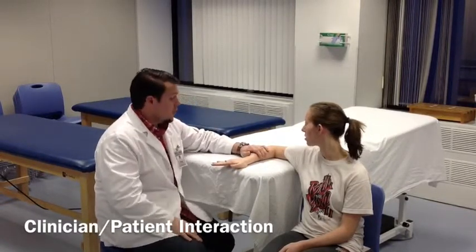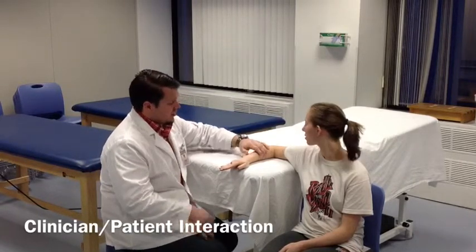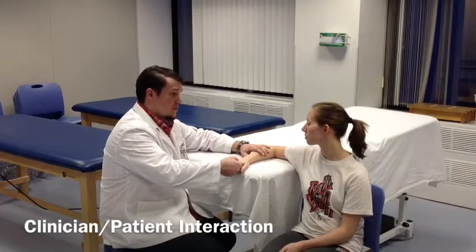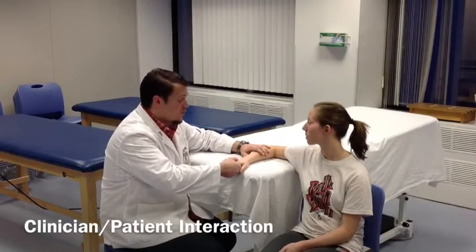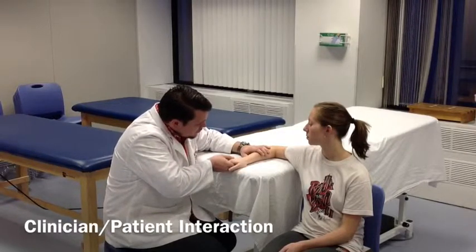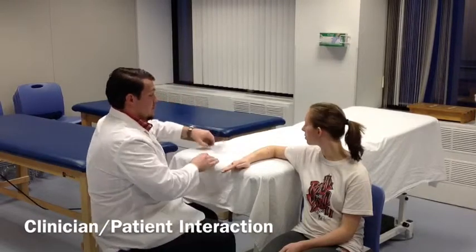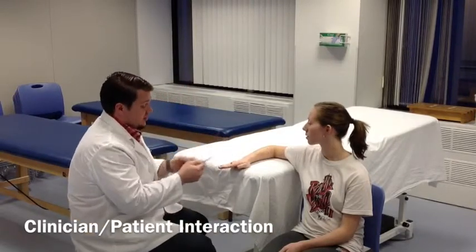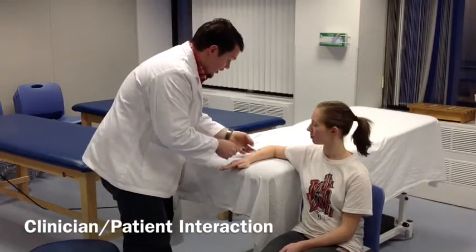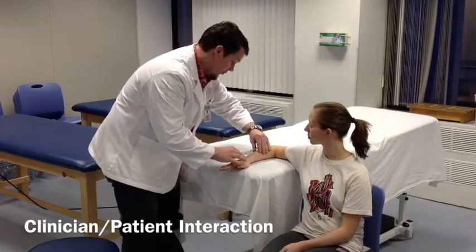As far as I can go. Okay, that looks good. Go ahead and go back to the neutral position. Now I'm going to have you relax that wrist, and I'm going to move this myself to see if we get any additional movement, okay? Okay. The next step is I'm going to take this measurement, so I'll stand so that I can get a better view of the goniometer.